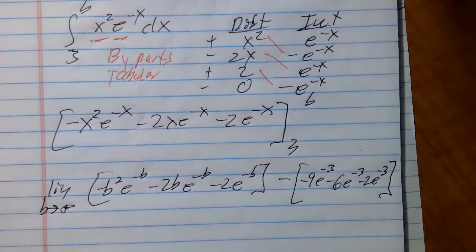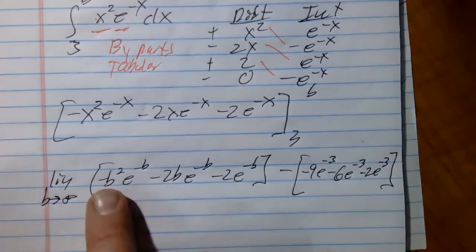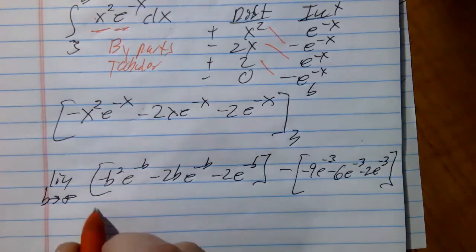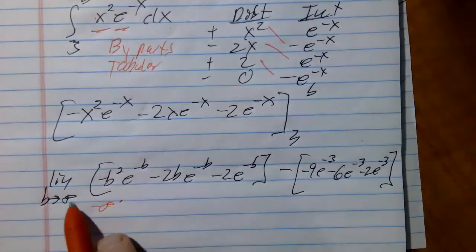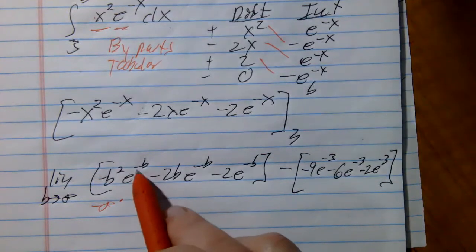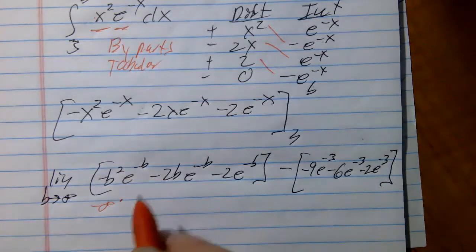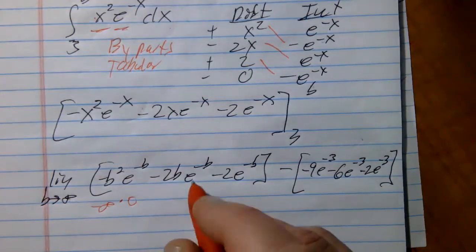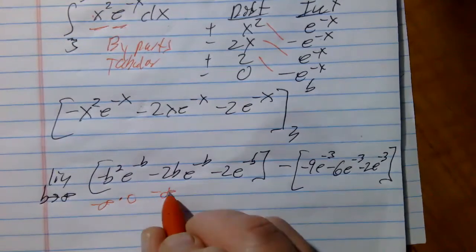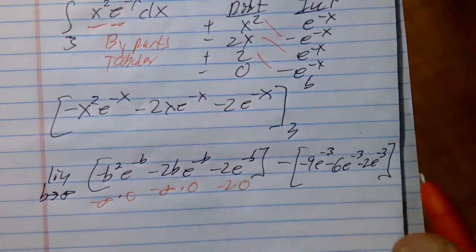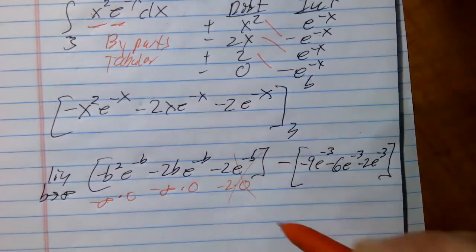Now this is really the reason why we did L'Hopital's rule for something like this. You're like, oh my God, b is going off to infinity. So what do we have here? Going off to infinity, this is infinity squared, but negative, so this is negative infinity times e to the negative b. This is going to infinity, but it's a negative power, which means it's kind of like being in the denominator, so this is really going to go to 0. The same thing here: this is really negative infinity, and this again is going to 0. And this is basically negative 2 times 0, so this one is obviously going to go away.